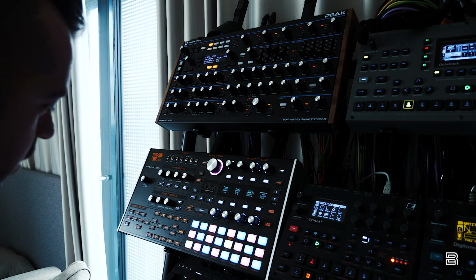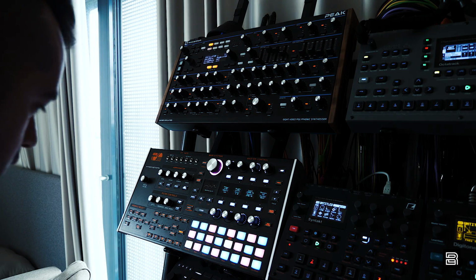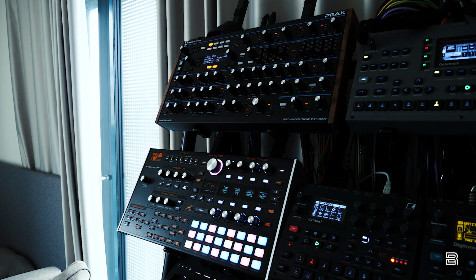Now let's get some drums going from Push. And let's start sequencing.